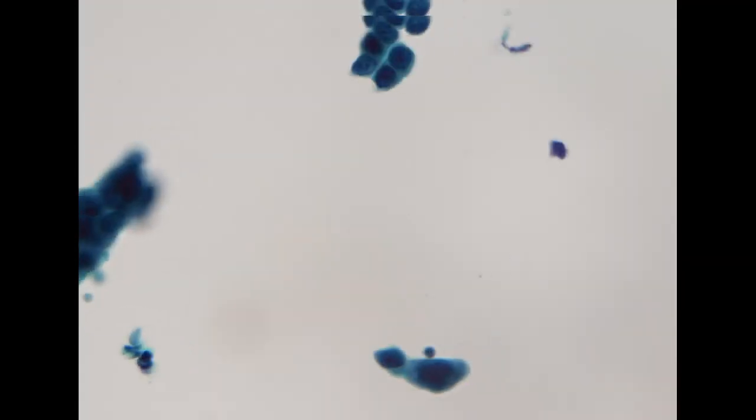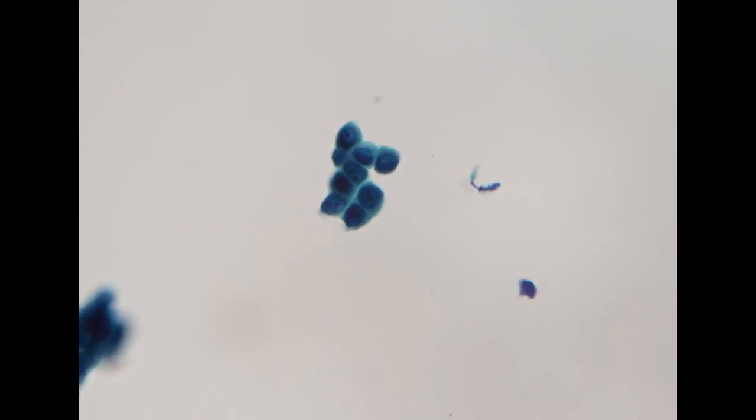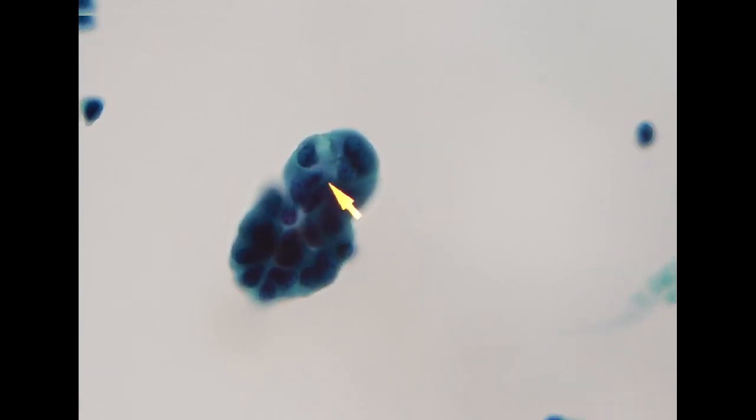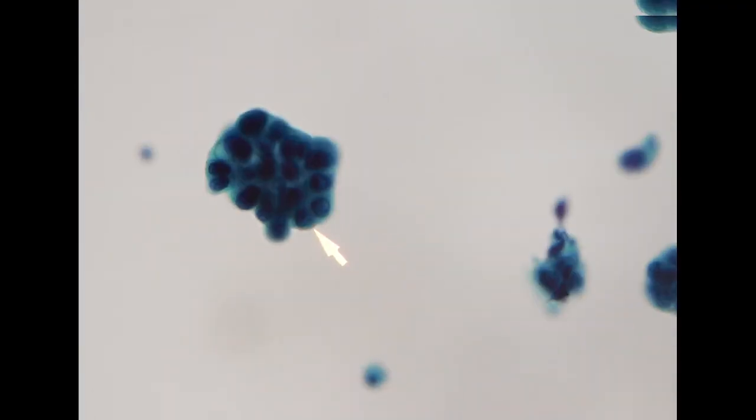So go to high power. Indeed, the cells are very big, arranged in tight clusters. Here we start to appreciate that they have a glandular arrangement with intracytoplasmic vacuoles. So this looks like metastatic adenocarcinoma.